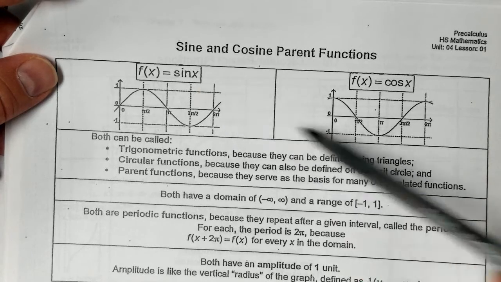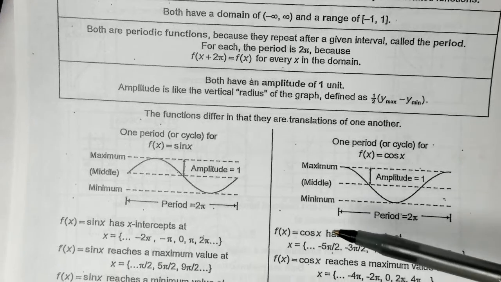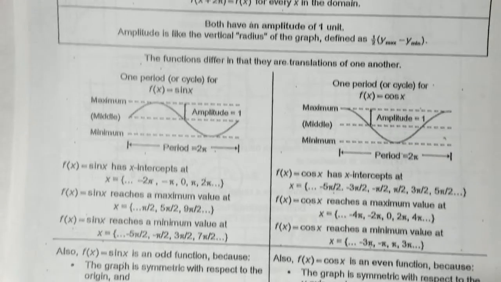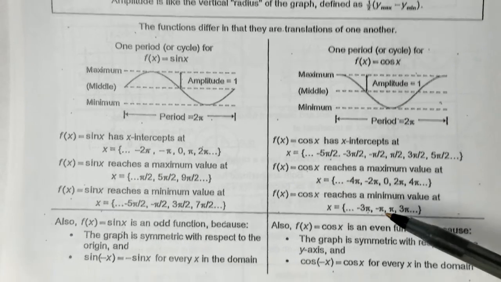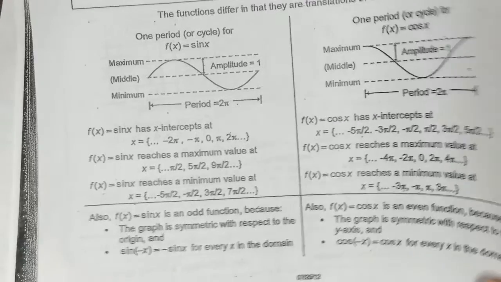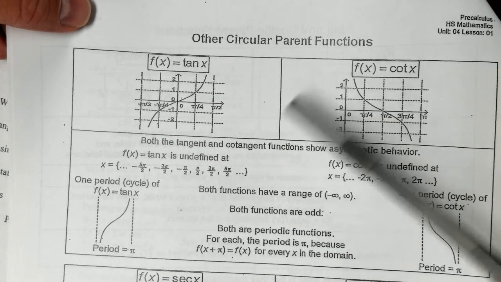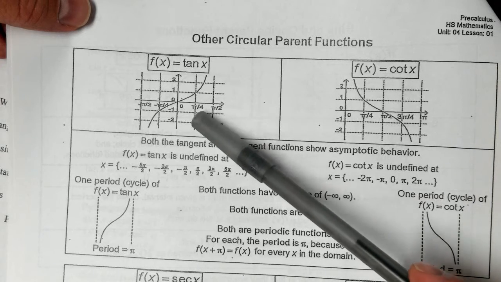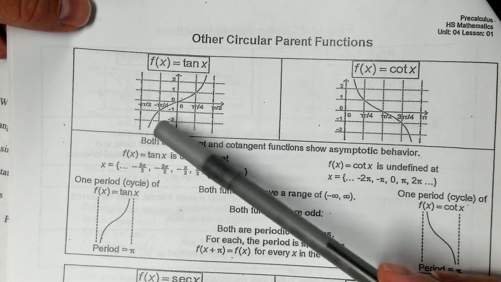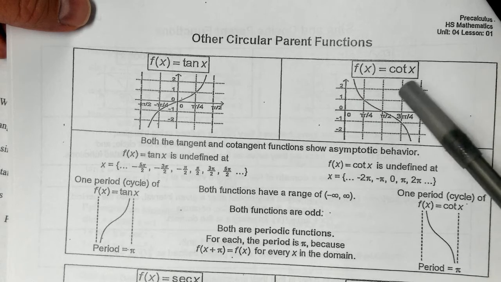This has your sine and cosine information, like your amplitude, your maximums, and so forth, your x-intercepts, your minimums, whether it's odd or even. And then on the back of that page, it's called Other Circular Functions, and that's what we're doing today. It's on tangent, which looks like this, but this is just one period's worth. Cotangent, which looks like that.